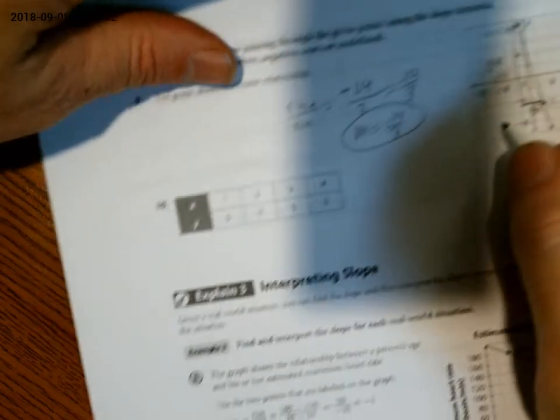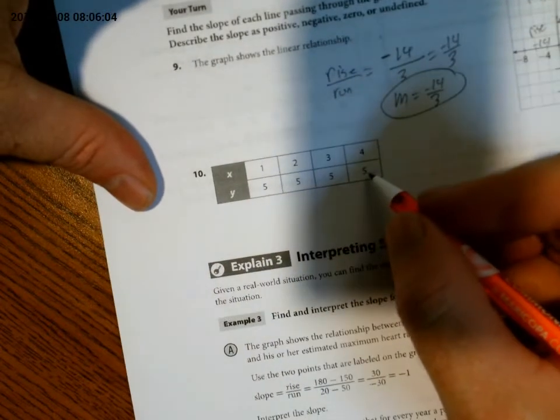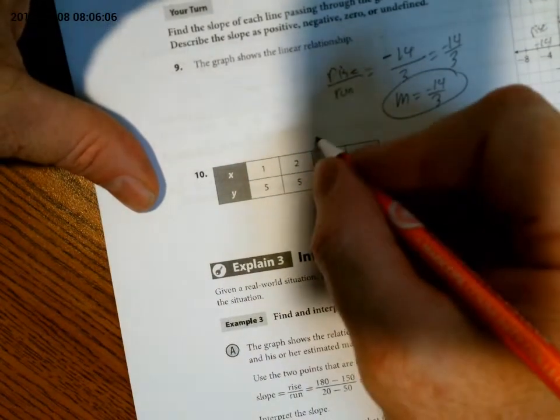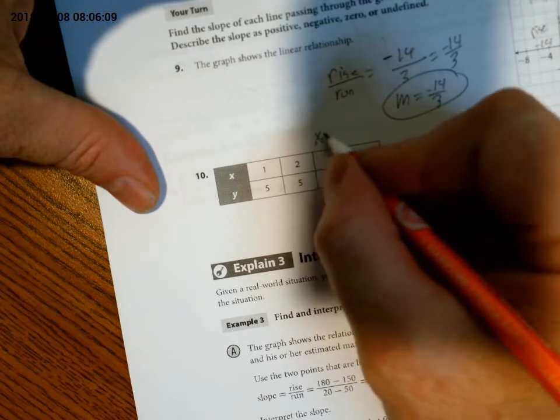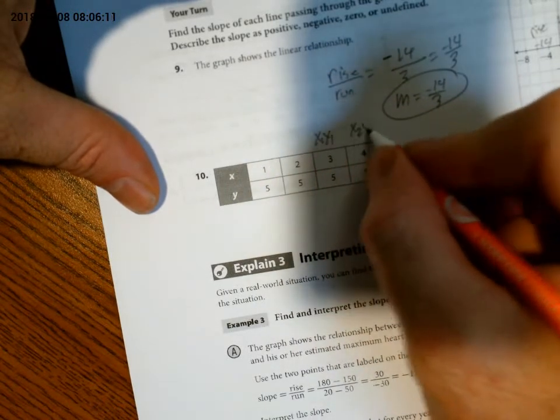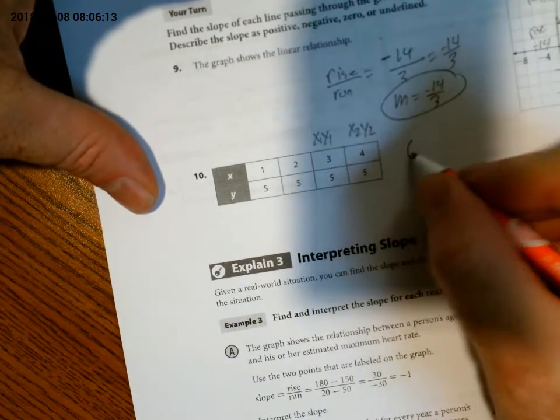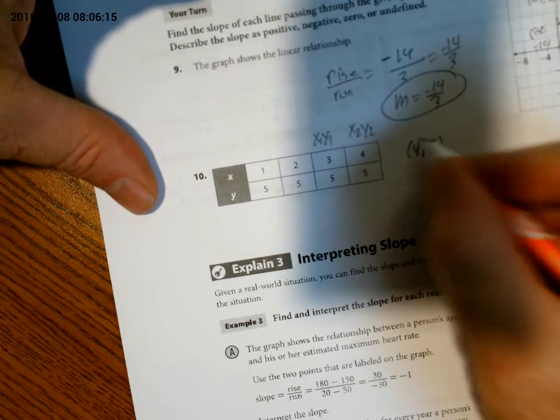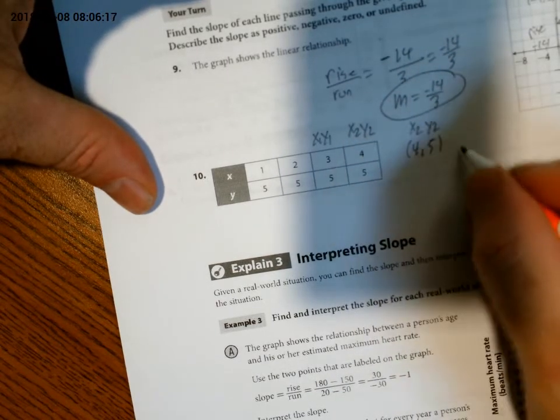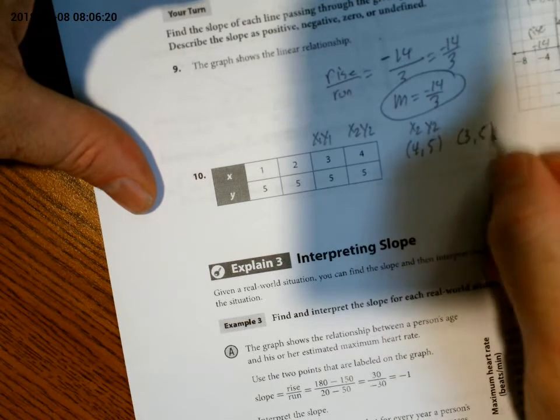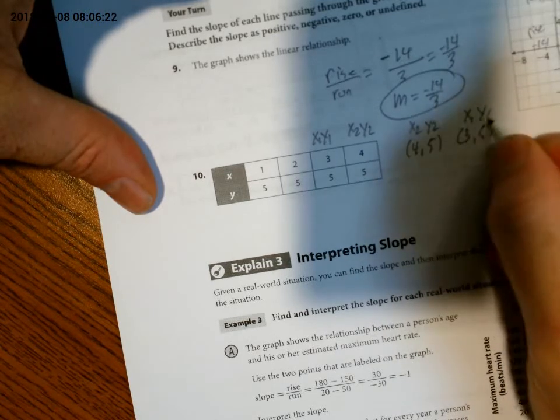Done. With this table, we're going to do this a little different, right? X and Y. We'll call this x1, y1 here. We'll call this x2, y2 here. I'm going to write them. 4, 5 will be x2, y2. 3, 5 will be x1, y1.